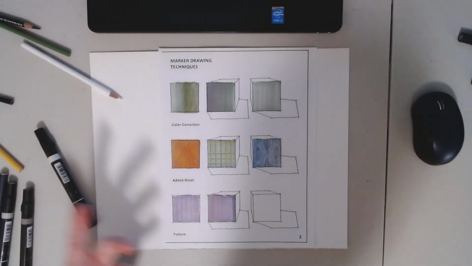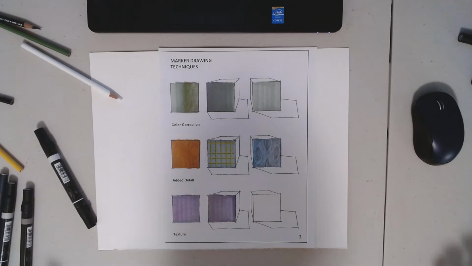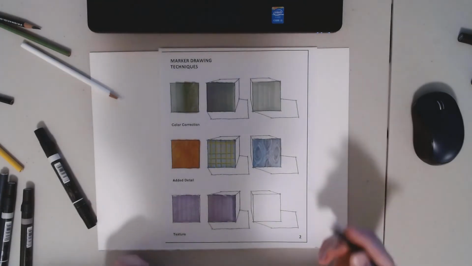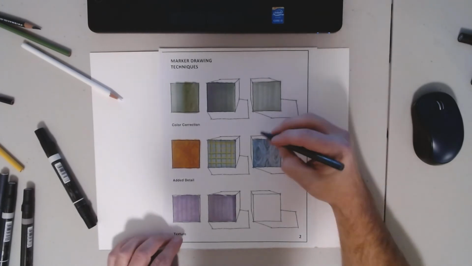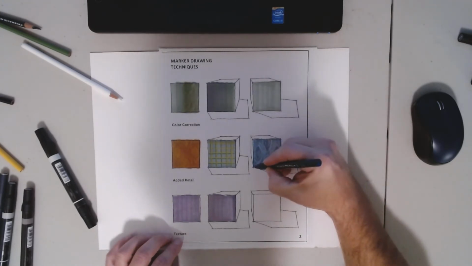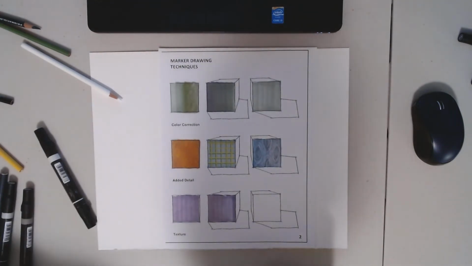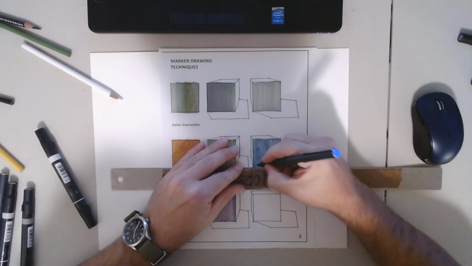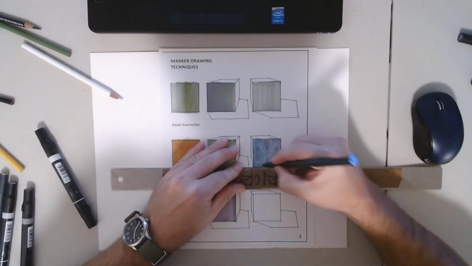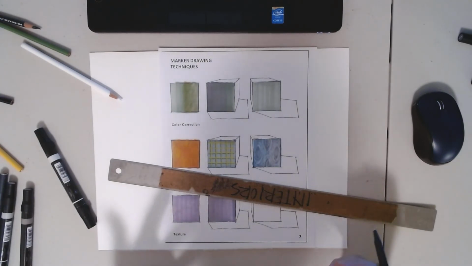If you really want to exaggerate the texture, you can actually, kind of back to the added detail, come back with a pen and reinforce some of the edges. We can clean up edges. We can reinforce them. If we have a straight edge, we can make this box a lot more regimented.